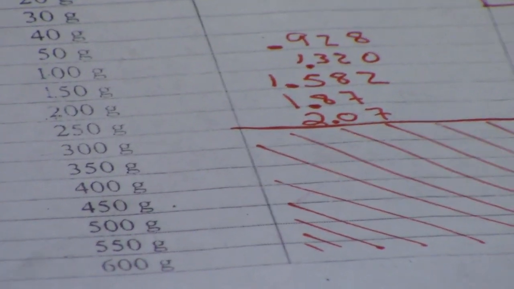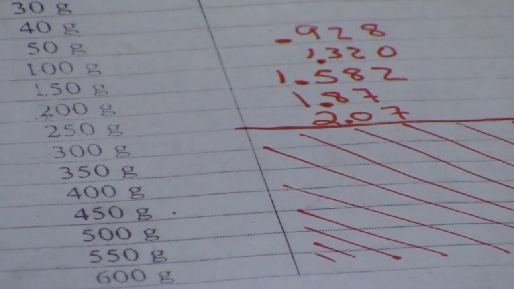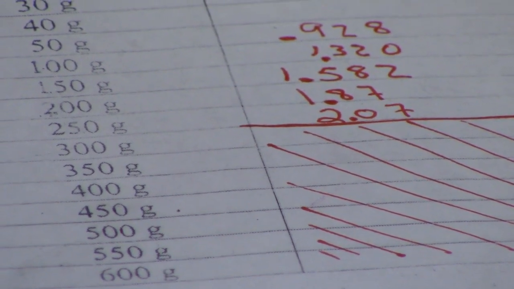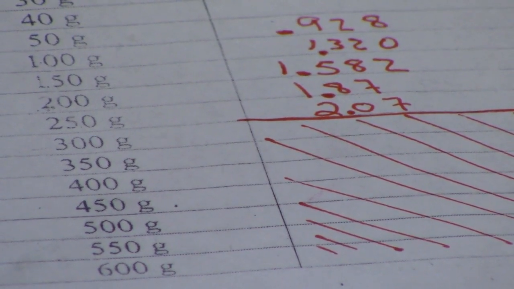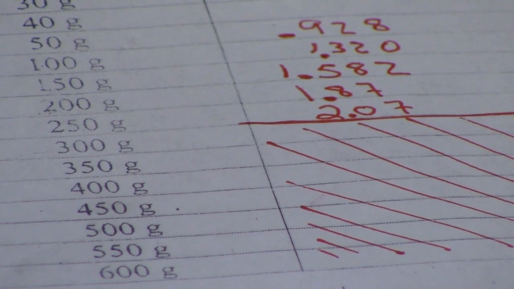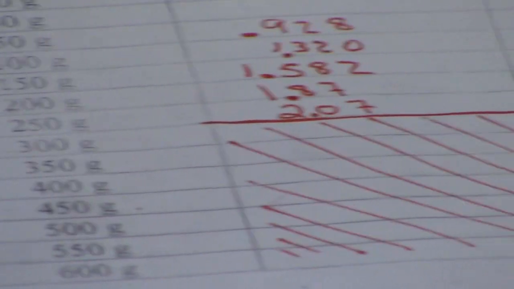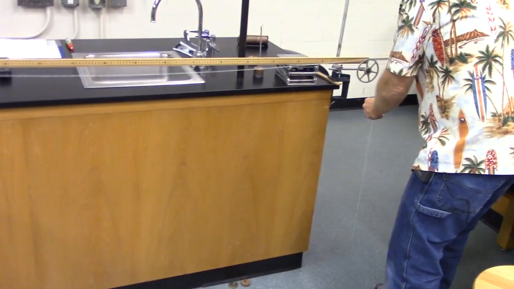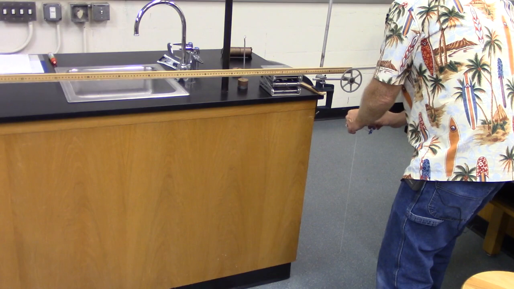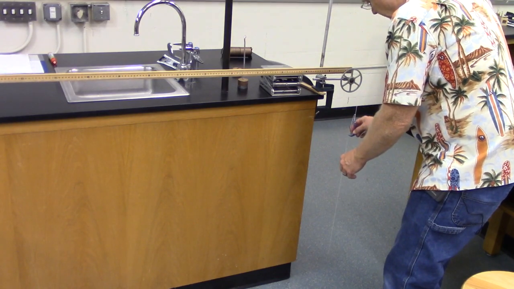Okay, so those are the big ones. Let me do a little switch here and work downward now. Take all this apart, and let me put on a smaller hanger.